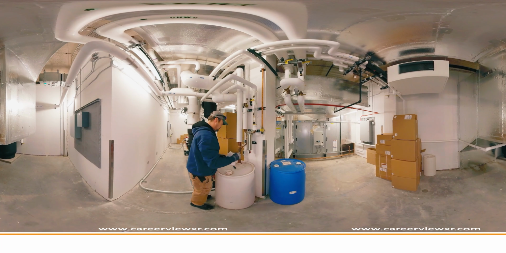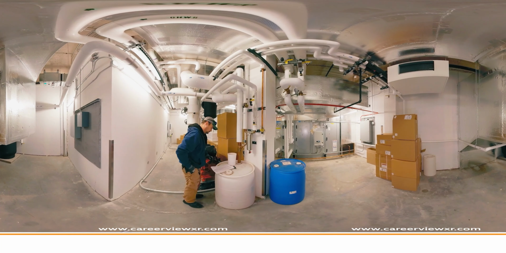Mike records flow rates and dates in the maintenance log. They replace this filter around every 6 months, more if needed.